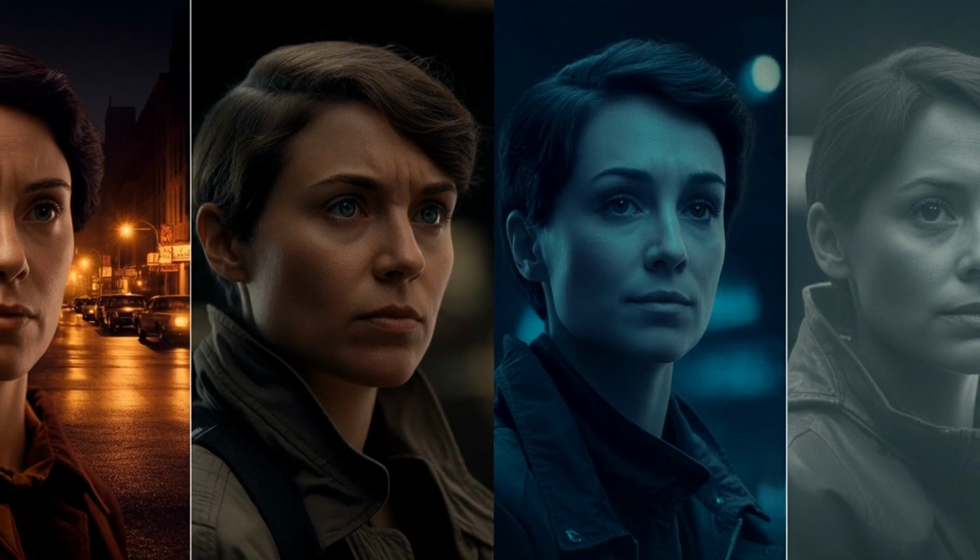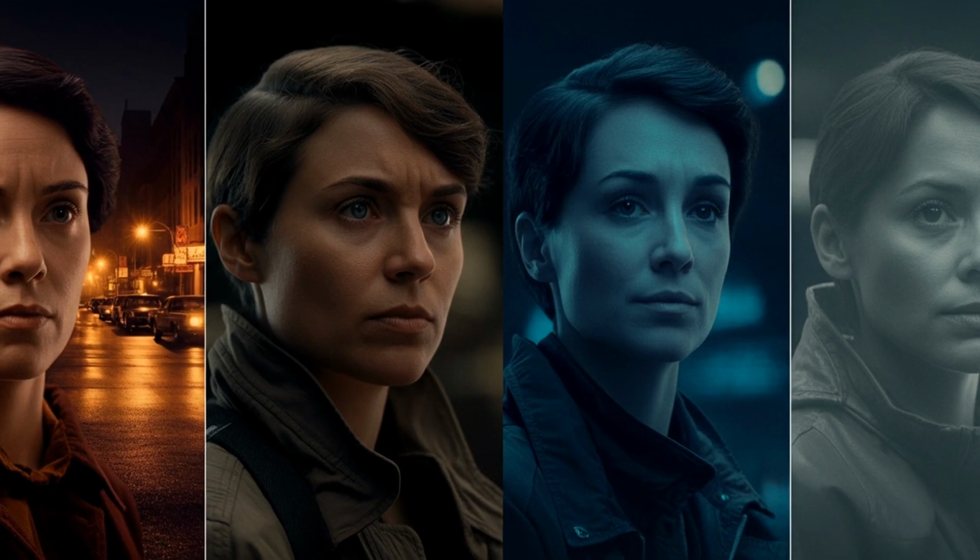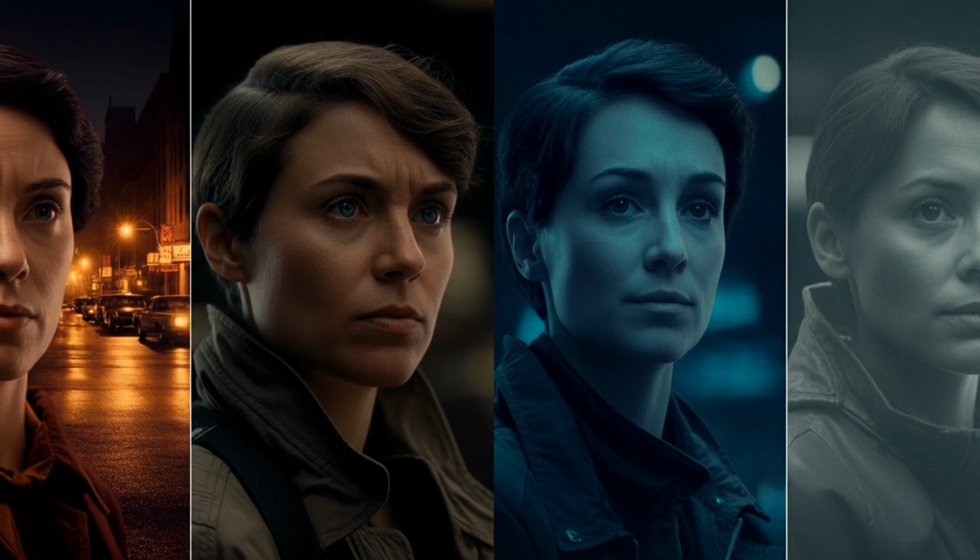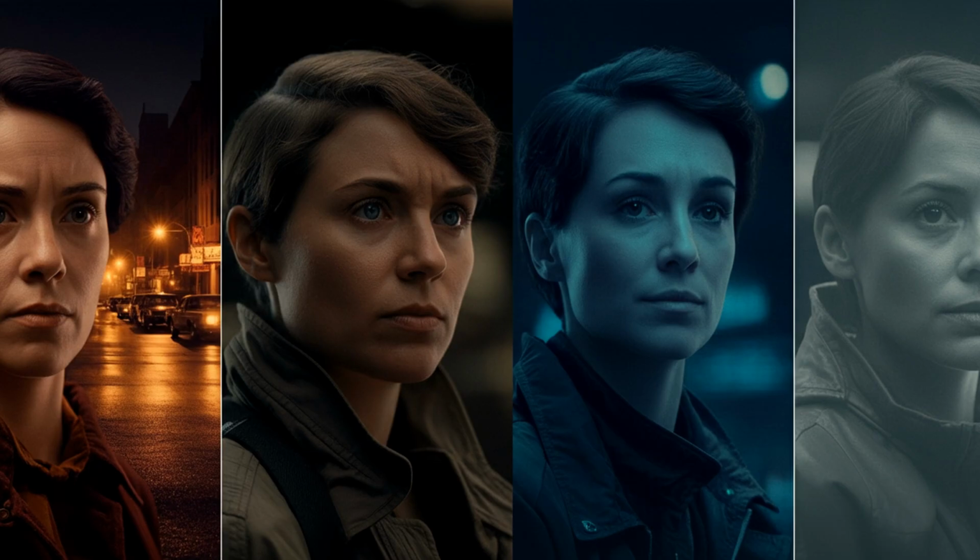Flared jeans become acid wash denim, then baggy 90s fits, then skinny jeans, then speculative future tech wear. Cars, storefront typography, film grain, and even background extras all shift to match each decade. Suddenly, you are not just making random clips. You are pre-visualizing a whole mini-series Bible in one coherent design space.